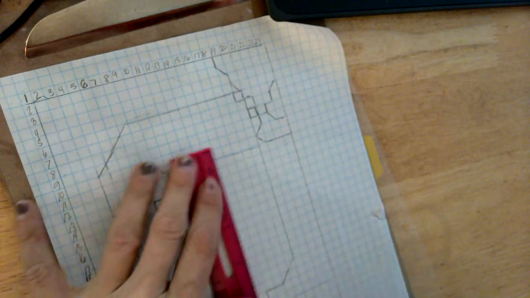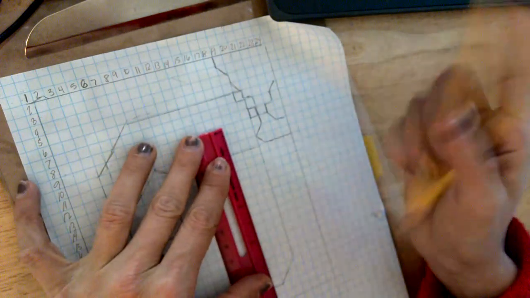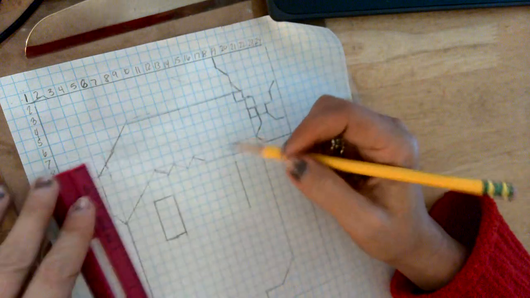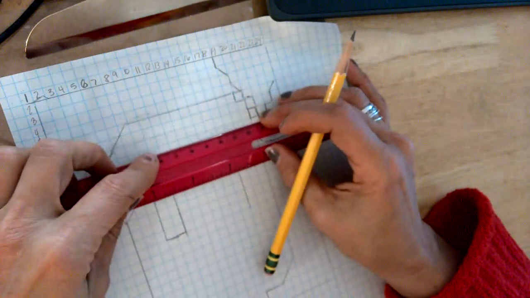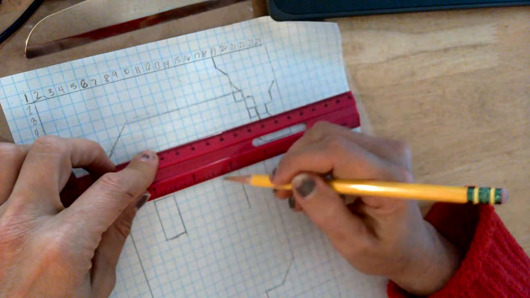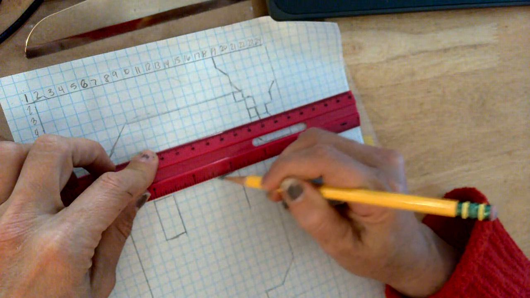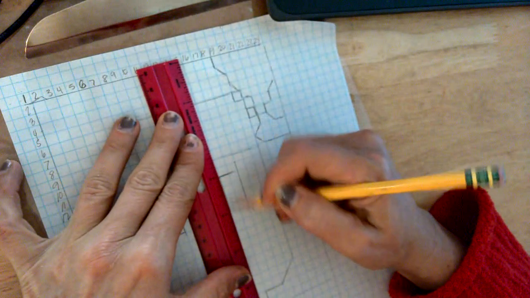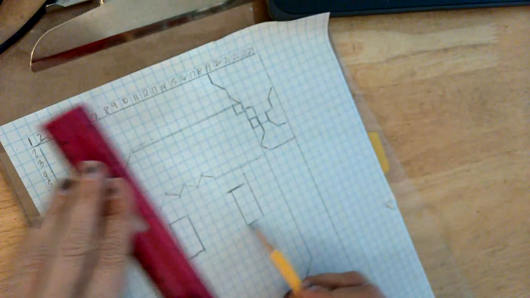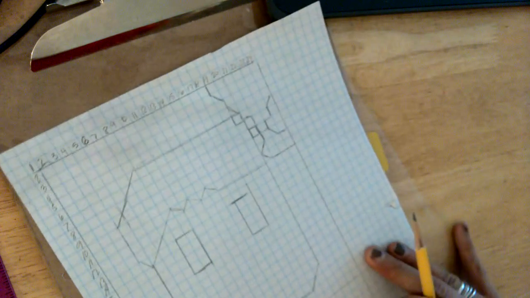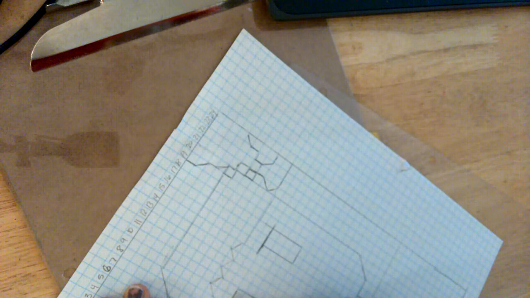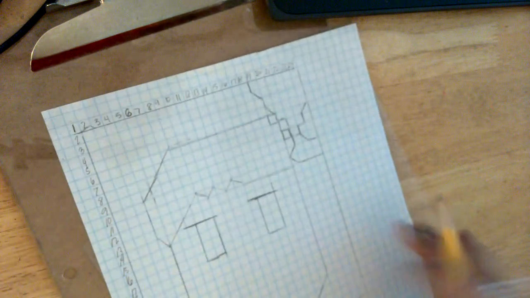This one was 1, 2, 3 squares. 1, 2, 3 squares. If you're going to make one eye 3 squares, you want to make the other one too, so that they're even, your eyes, right? Okay. And then I might make this line when I make my little eyebrow, just a thin line. I just could make it darker in my picture.